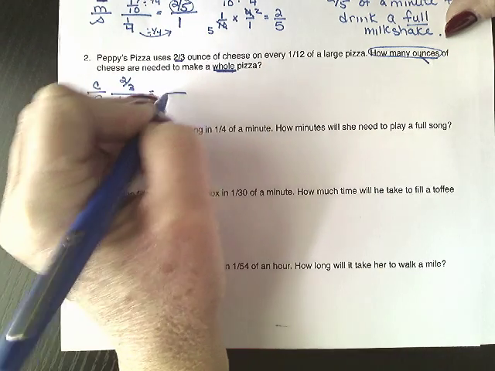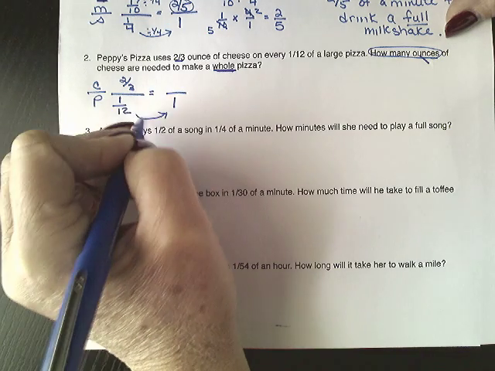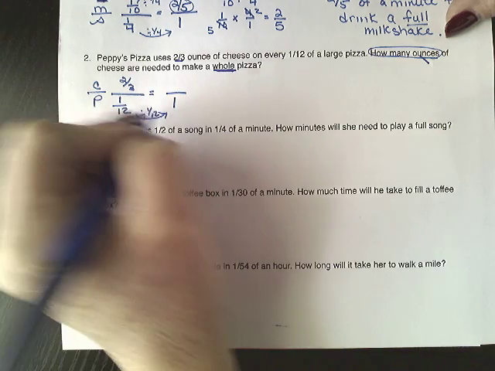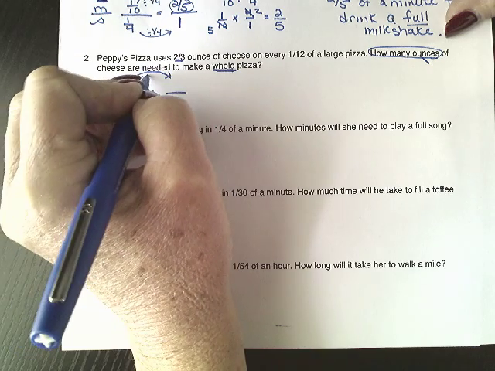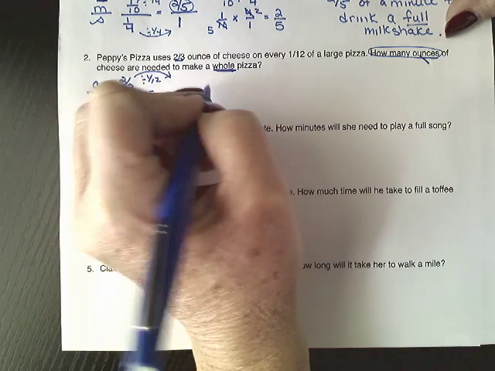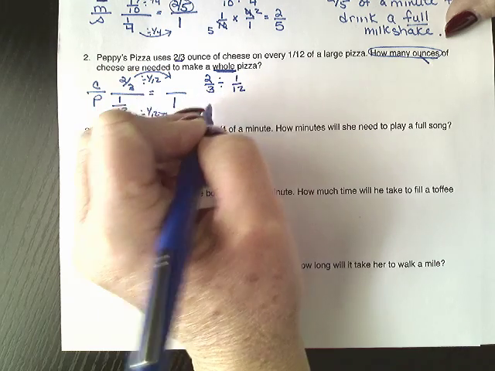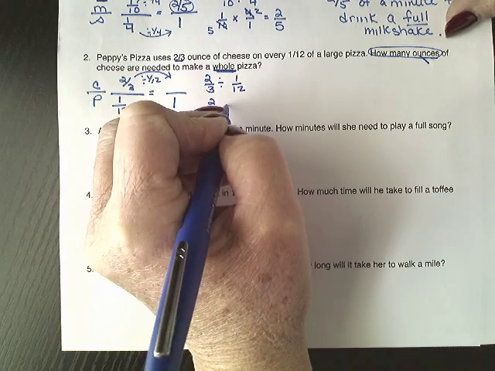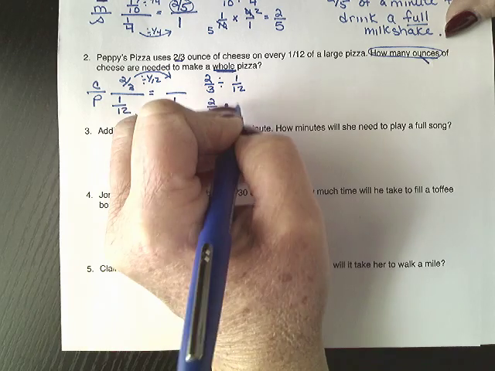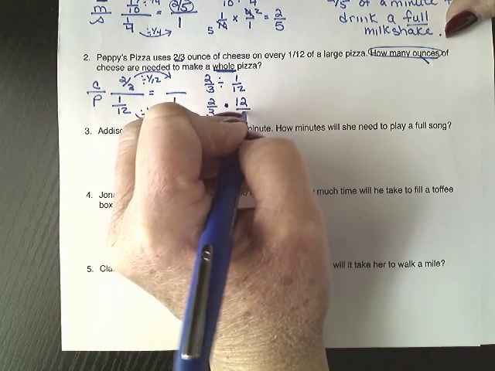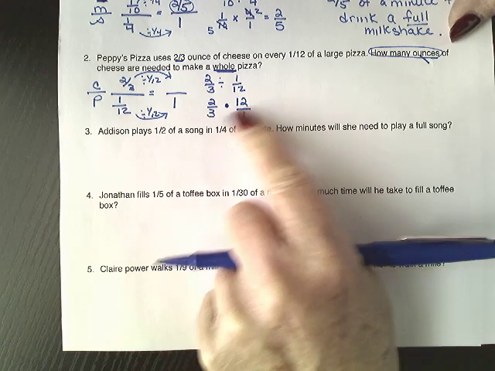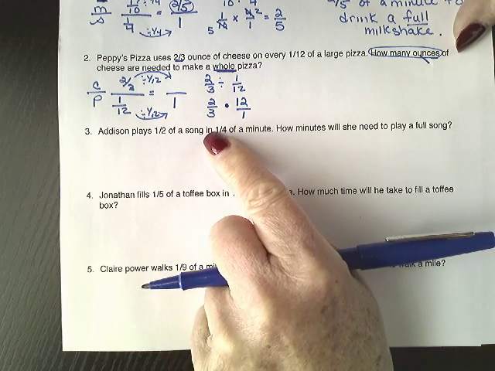And now we're going to shoot for that number 1, which means we're going to divide by 1/12. And we're going to divide by 1/12. So 2/3 divided by 1/12 is the same as 2/3 times 12 over 1. Now I know that 3 and 12 share 3 in common.